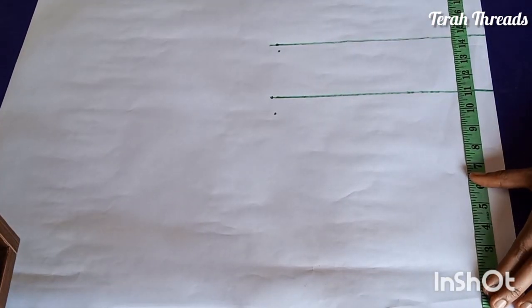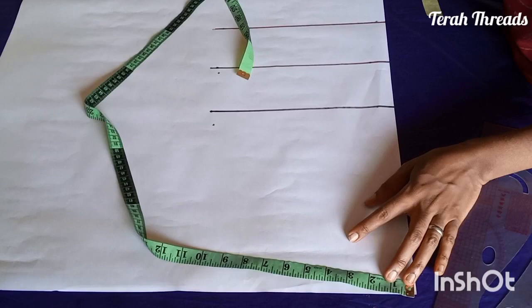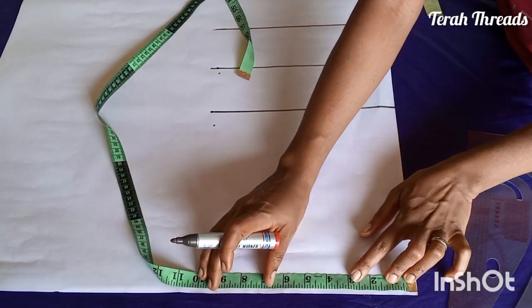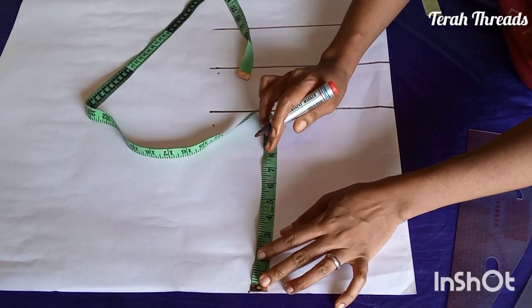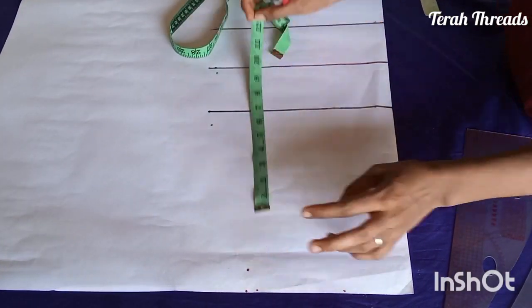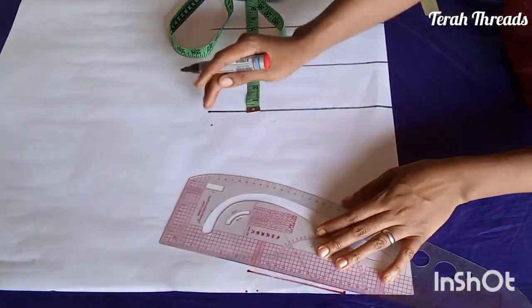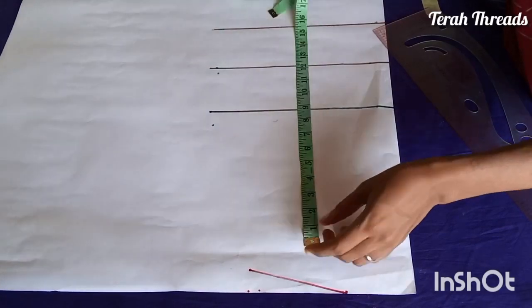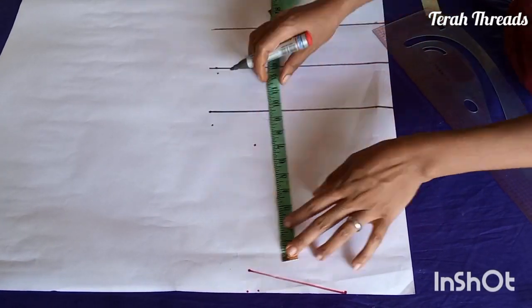Then I'll measure my waistline also, which is about 18 inches for the waistline. Then I'll come to the edge here and measure 3 inches for my neck width, 7 for my shoulder length divided by 2, and I also came down by 1 inch for the shoulder slope. I hope you understand. So I will still work on the neckline, but for now it is the normal 3 inches in order to create the shoulder slope.